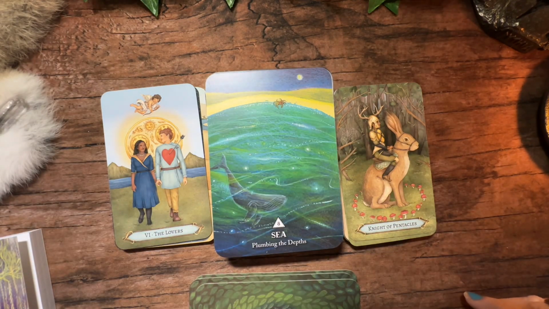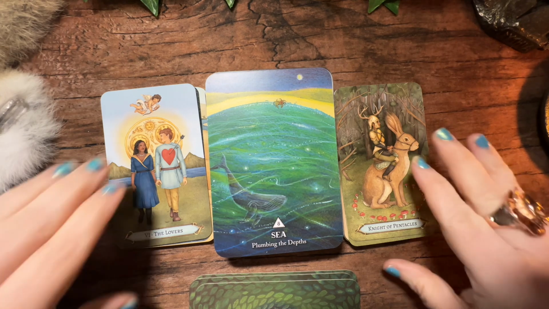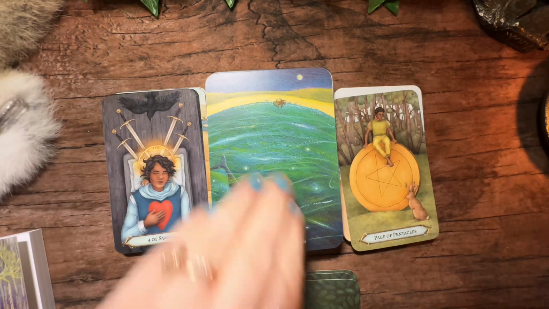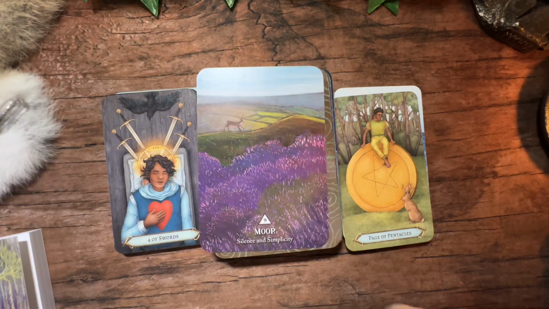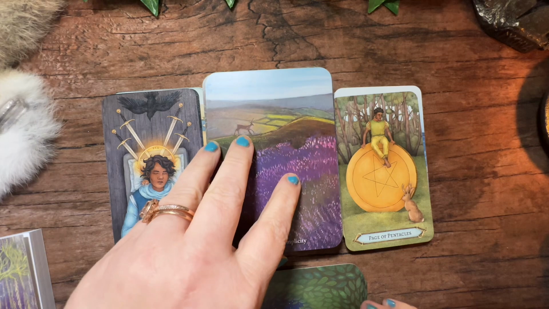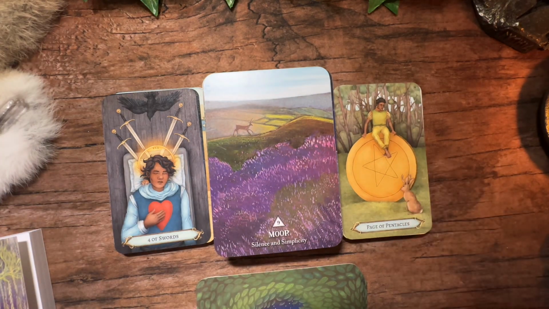We've got the Lovers with Knight of Pentacles and Plumbing the Depths with the Sea. Wow. We'll do one more. We've got Four of Swords with Page of Pentacles and Silence and Simplicity. That's beautiful. Silence and simplicity.